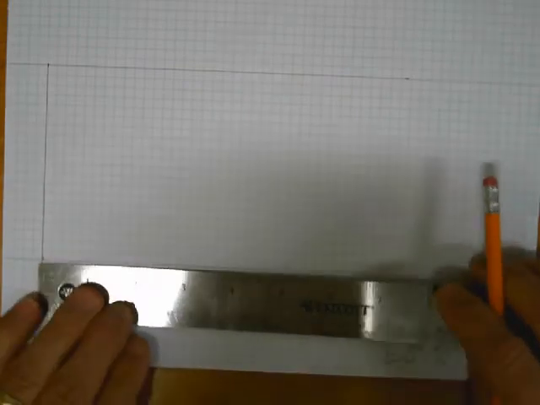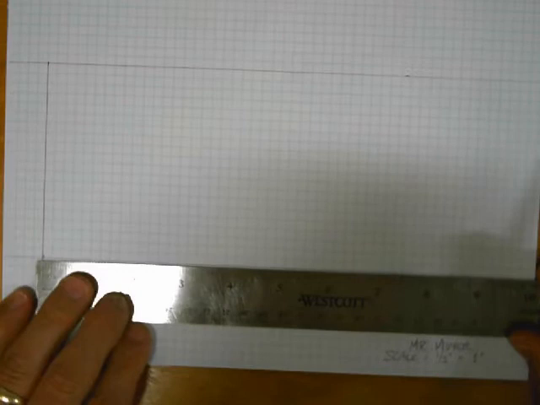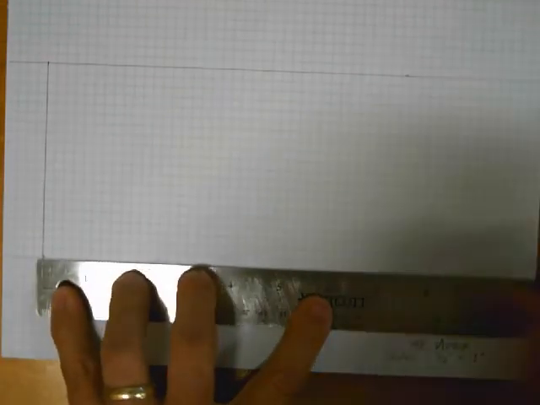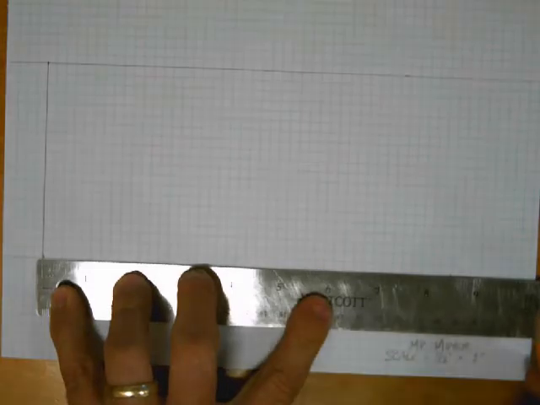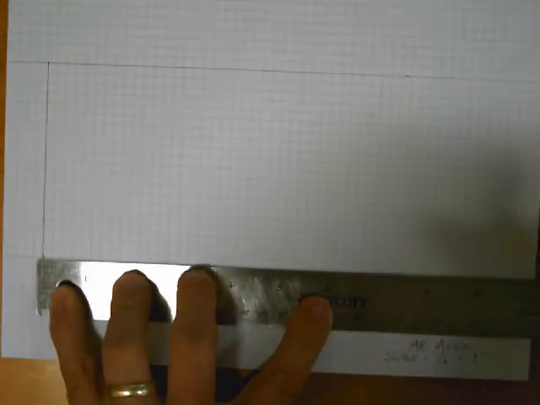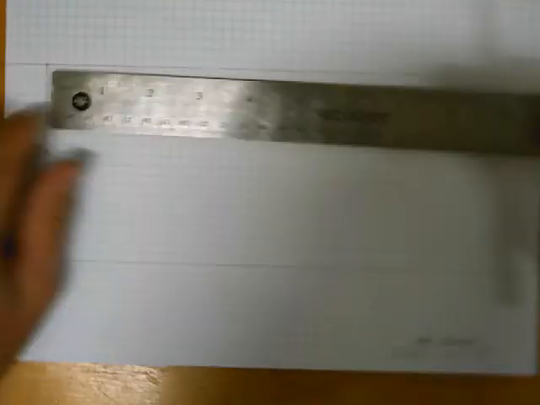All right, I'm going to then draw the length of the floor plan, which would be 20 feet long, which would actually equal 10 inches. So that's going to go all the way almost to the edge of the paper. I'm going to put a mark at 10 inches.